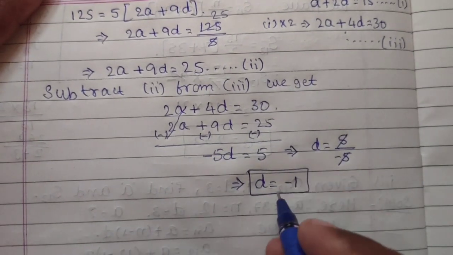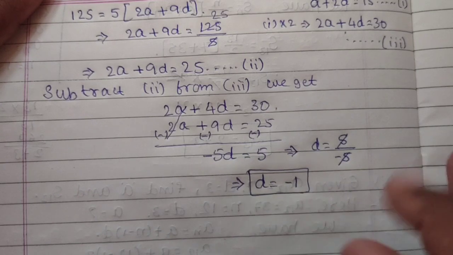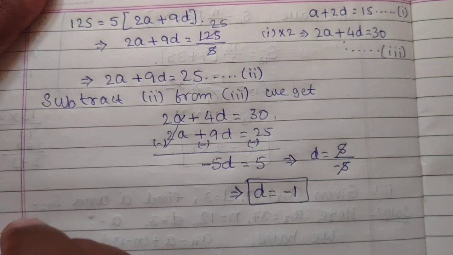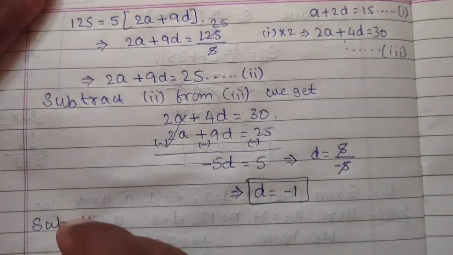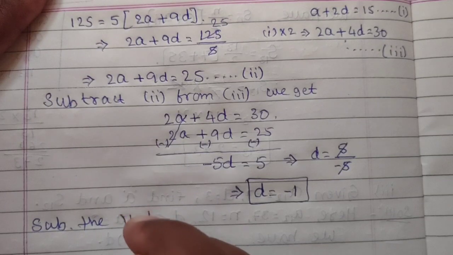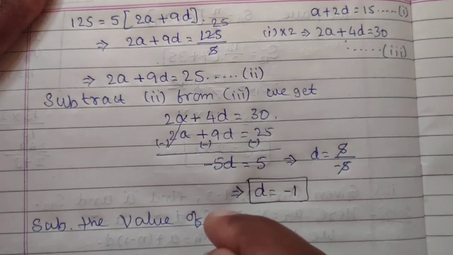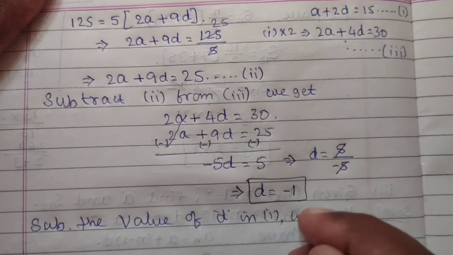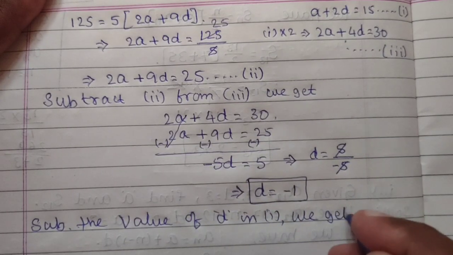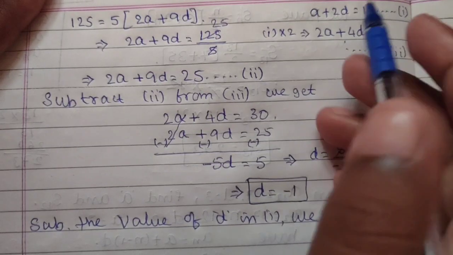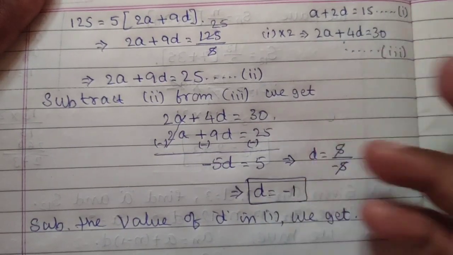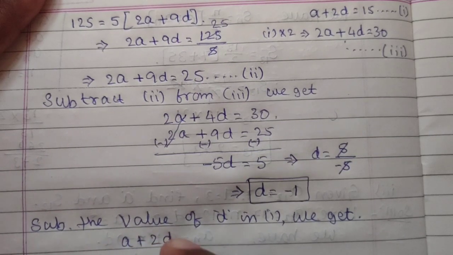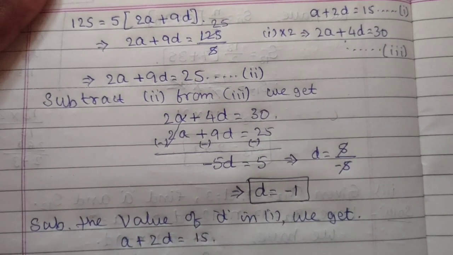Now let us substitute the value of d in equation 1. Equation 1 is a plus 2d is equal to 15.